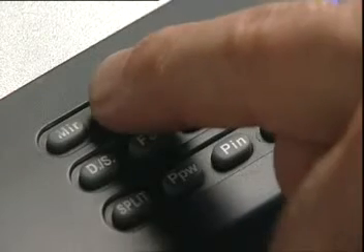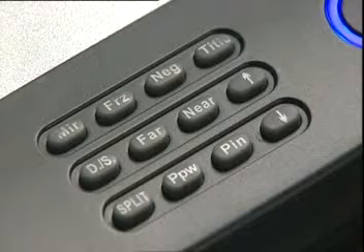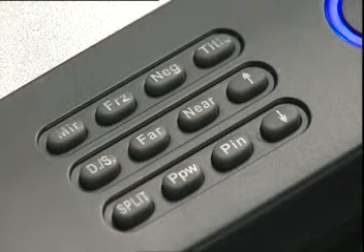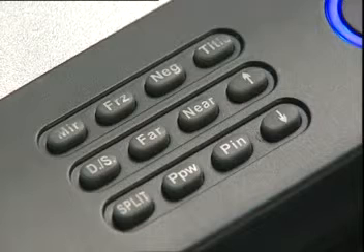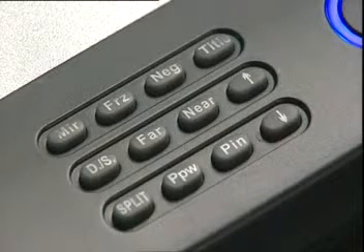The freeze button allows me to freeze the image that I'm seeing. So I can place an object on the visualizer, press the freeze button, and that image then stays on the screen while I can do something else on the visualizer without that object being there.